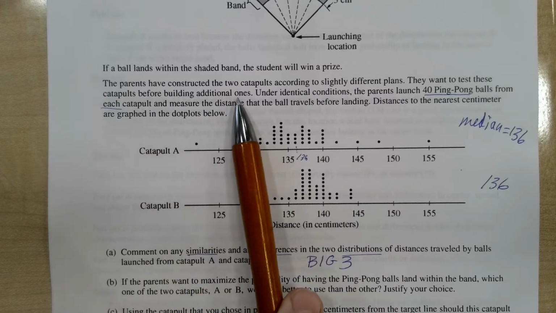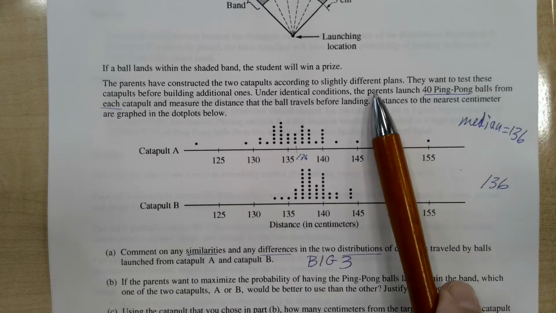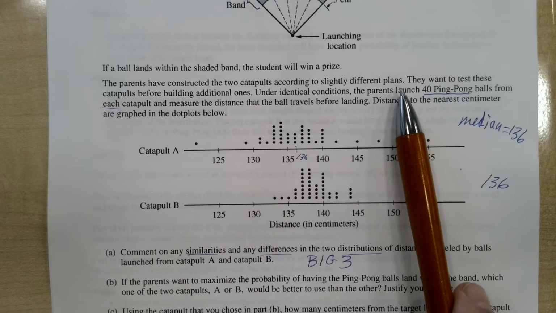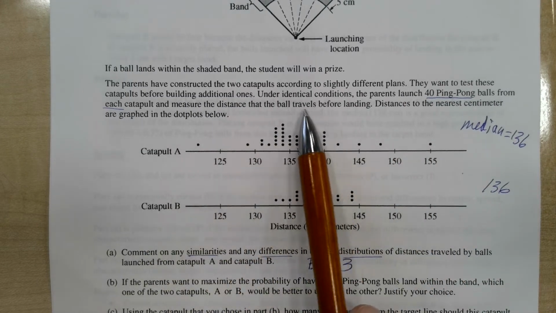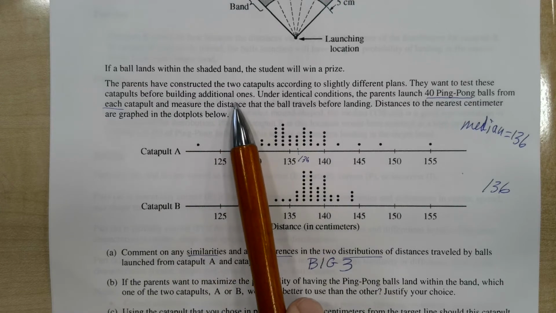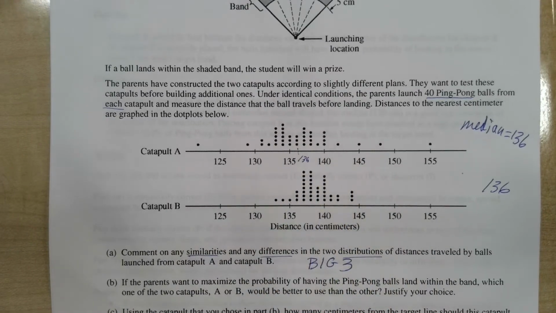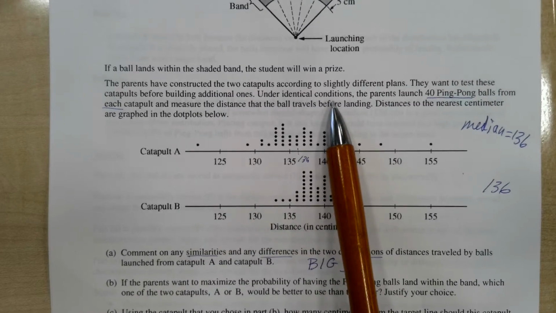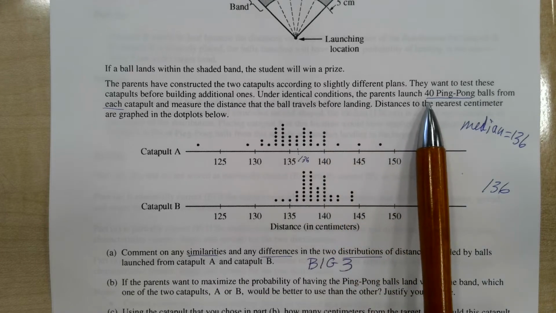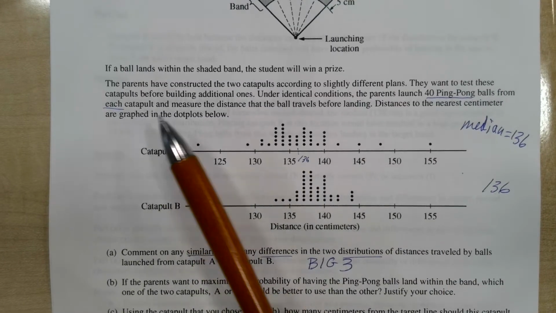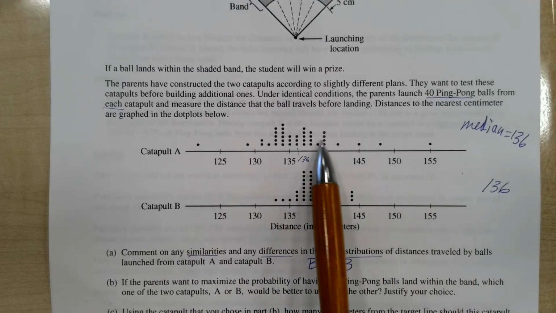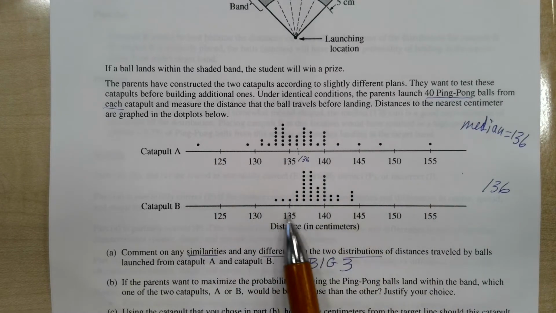The parents have constructed two catapults according to two different plans, so they're just different types of catapults, and they want to test these before building additional ones. That's the results down here from the tests. Under identical conditions, the parents launched 40 ping pong balls from each catapult, right? Each of these dots represents the 40 shots, and then you get another 40 down here as your results, for the distances.